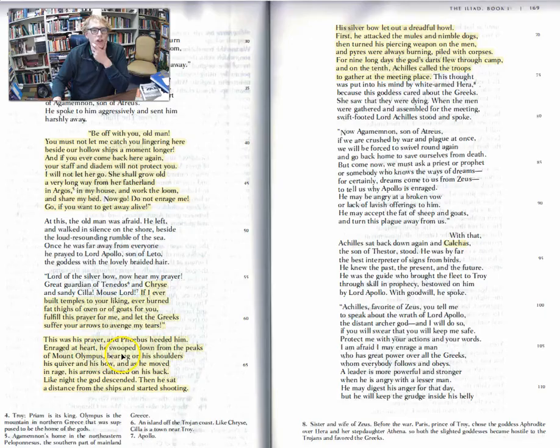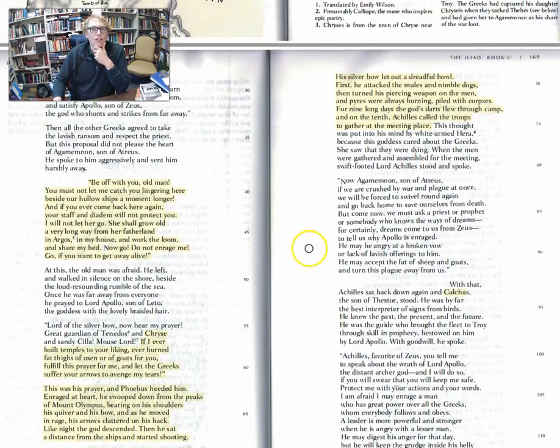Heeded him. Enraged at heart, he, Apollo, swooped down from the peaks of Mount Olympus, bearing on his shoulders his quiver and his bow. He's also the god of archery, so he's very good at shooting things. But in this case, the quiver, the arrows, have plague at the end of them. And as he moved in rage, his arrows clattered on his back. Like night, the god descended. Then he set a distance from the ships, the Greek ships, and started shooting.